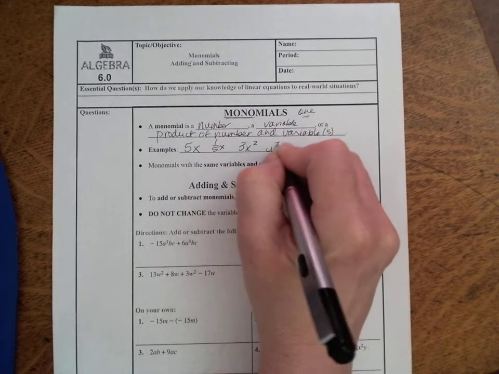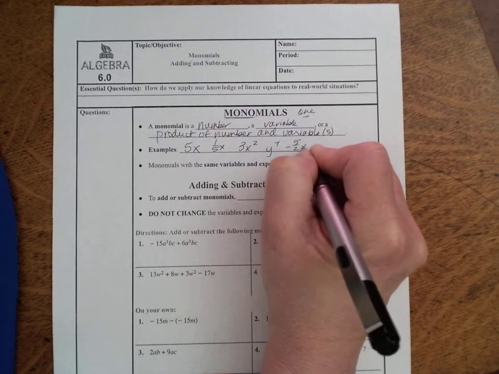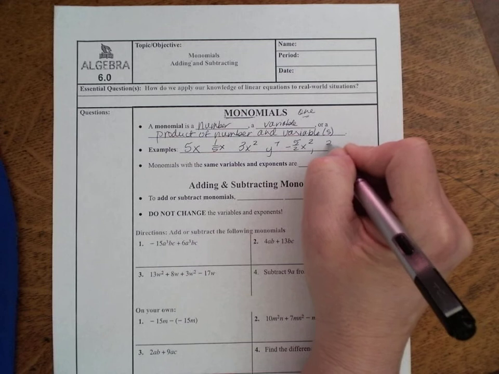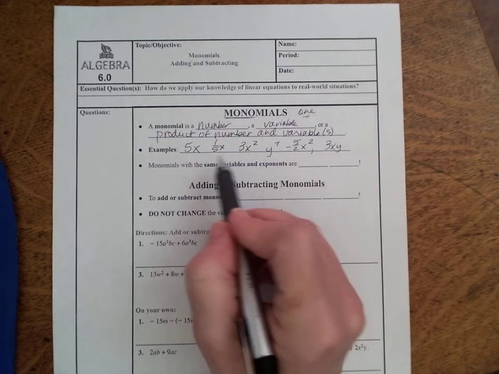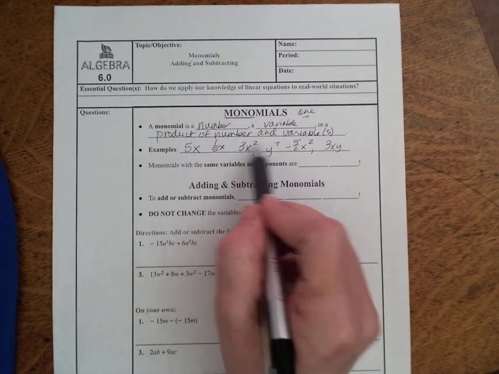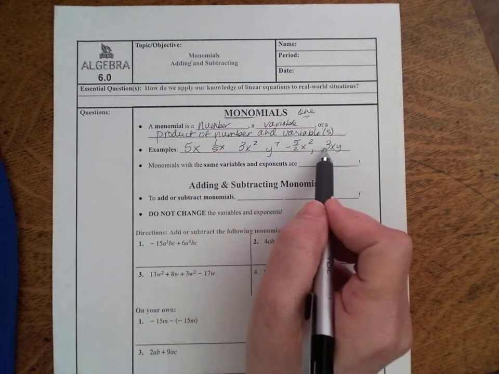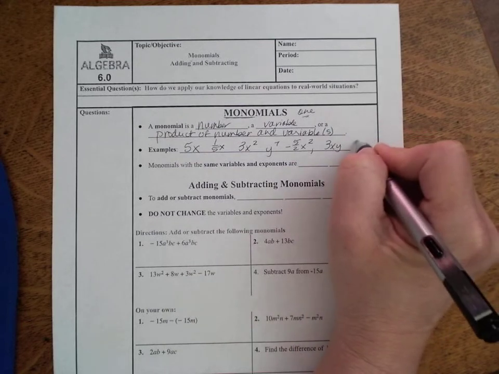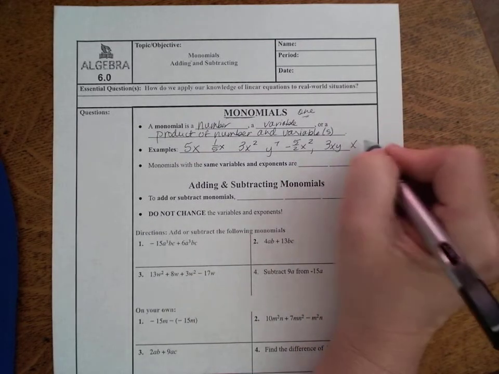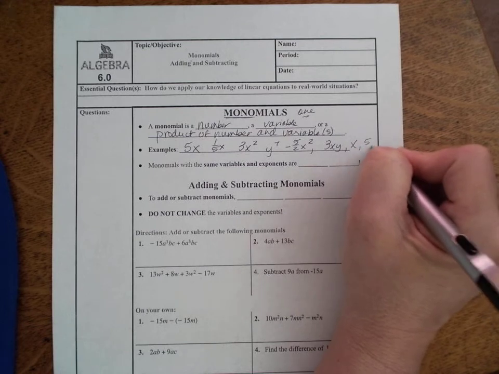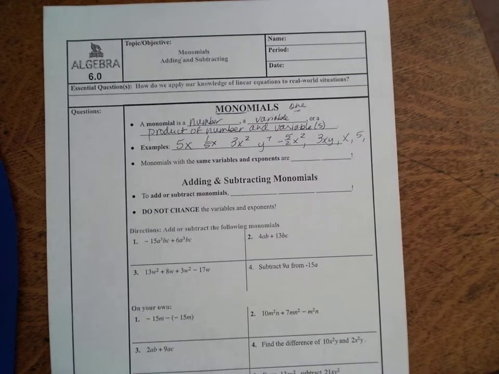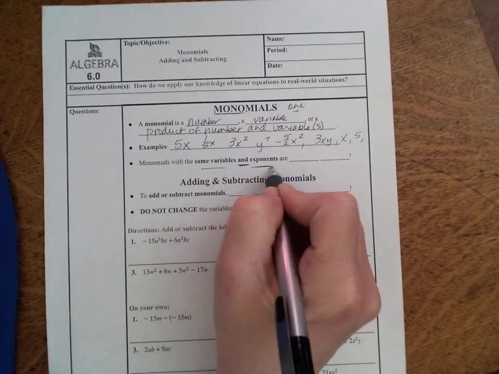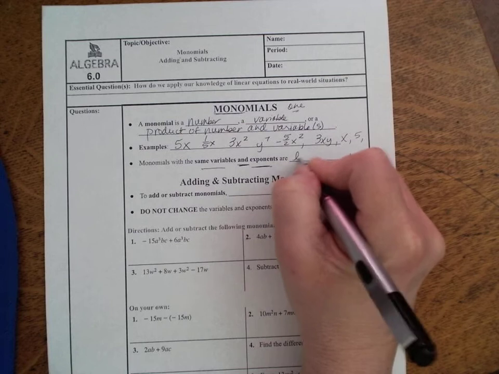We can do y to the 7th. We can do a -5/2 x squared. We can do two variables. We can do 3xy. Okay, so a monomial is just one term, and it can be a number with variables, like more than one variable, or just a variable by itself, like an x by itself is a monomial. A number 5 by itself is a monomial.